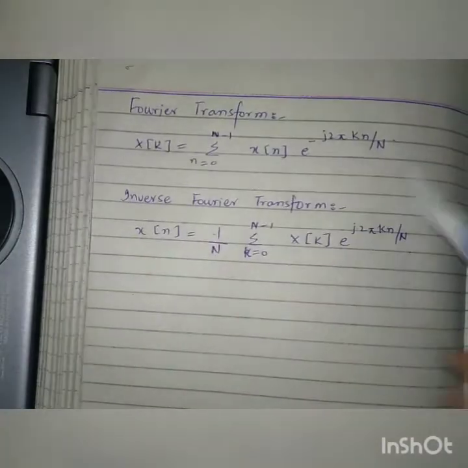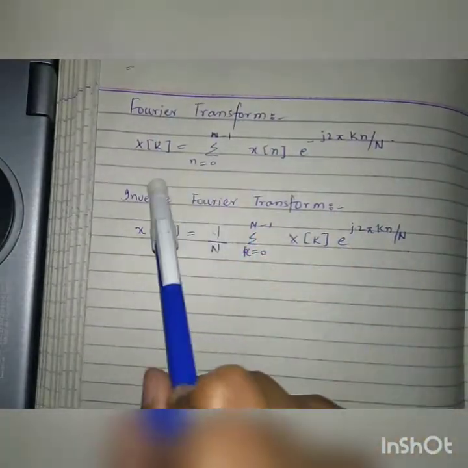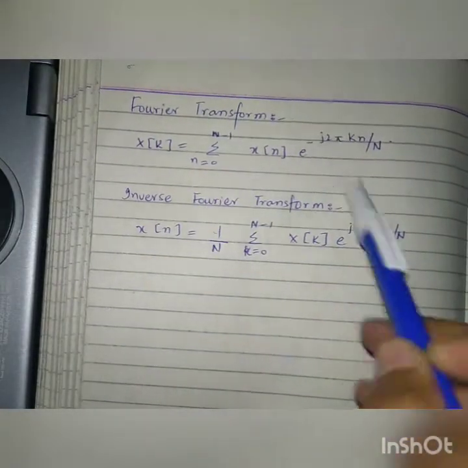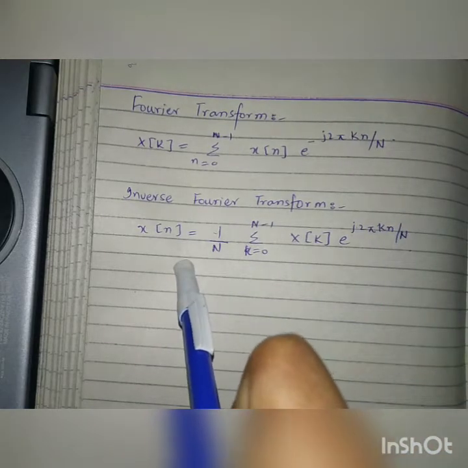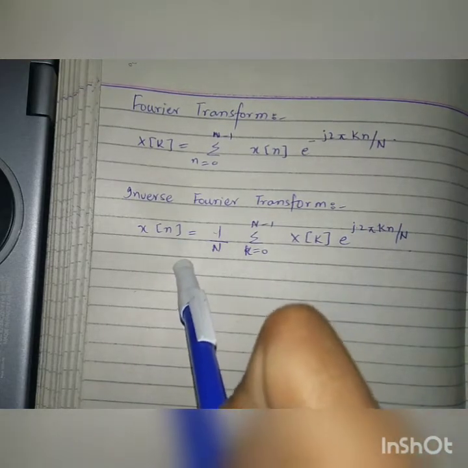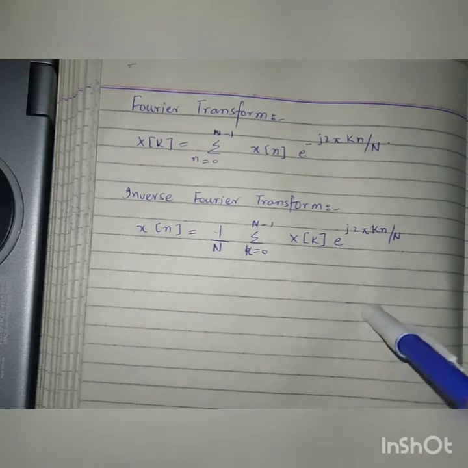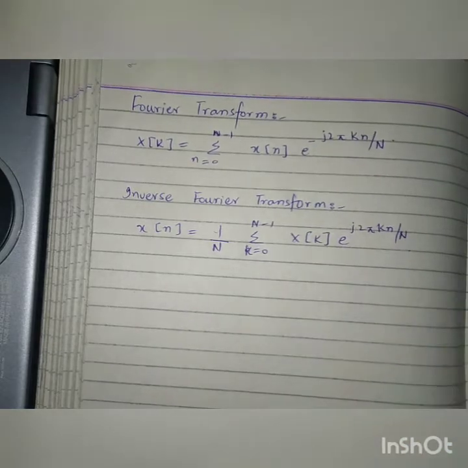Today we are going to study about Fourier transform. So here's the formula for Fourier transform, and we will also learn how to apply inverse Fourier transform. So here's the formula for inverse Fourier transform.